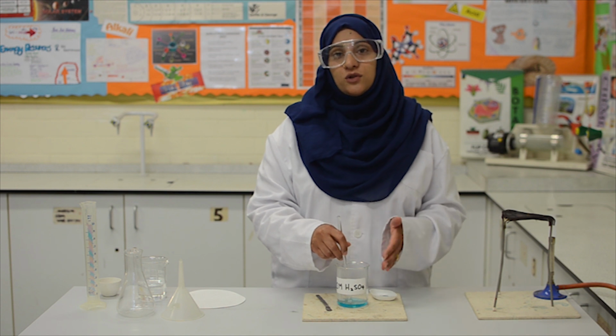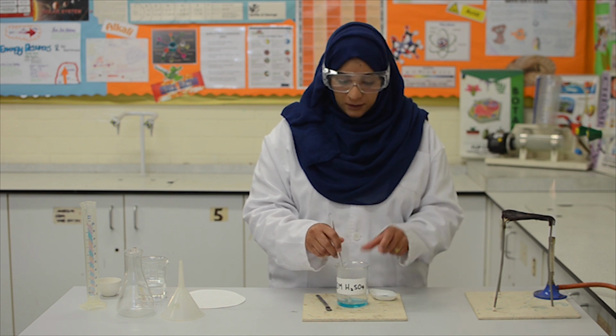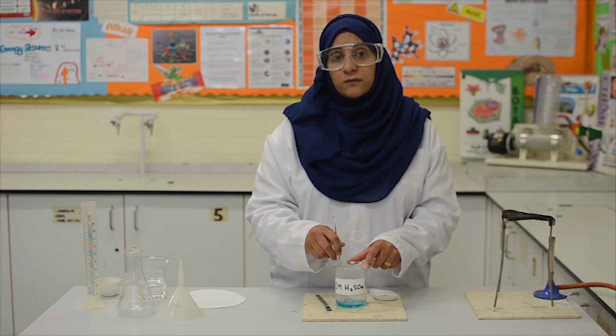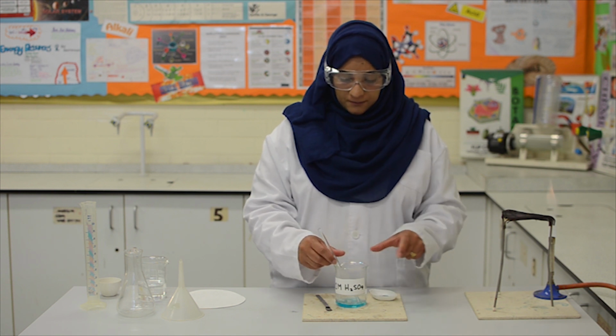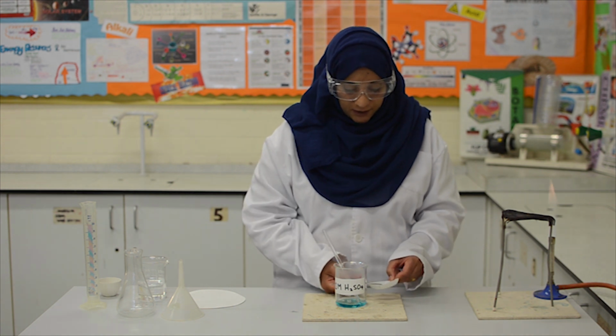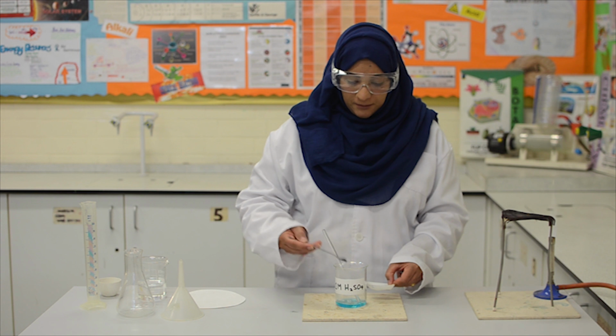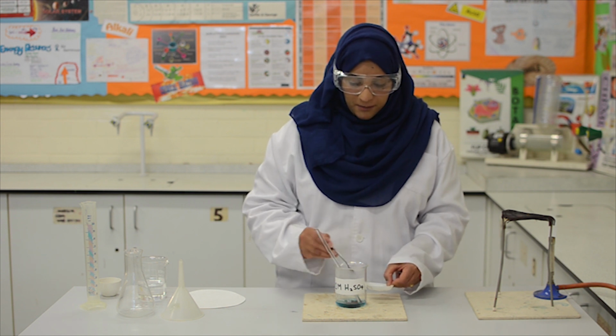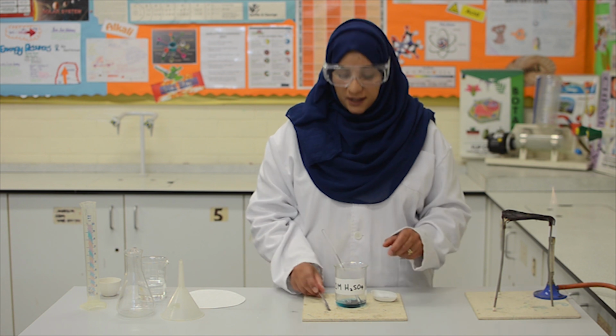You can see that the solution has turned a clear blue and all the copper 2 oxide has dissolved. Now I shall add some more. I need to add plenty so that I have some excess copper oxide at the end.